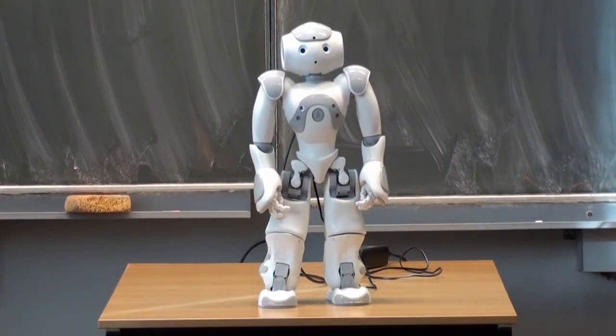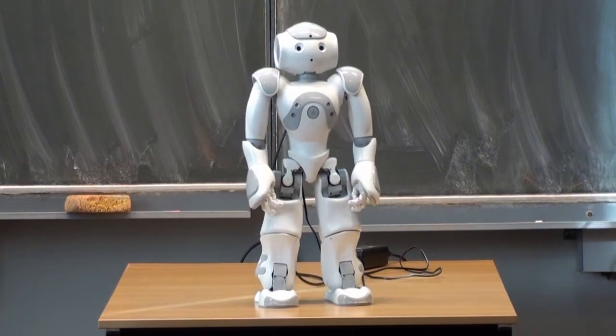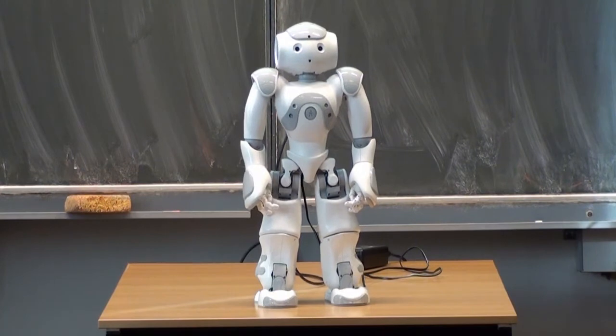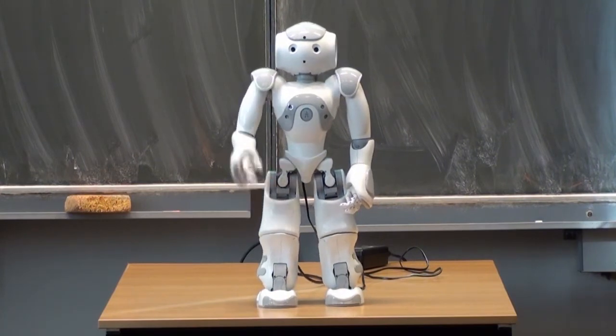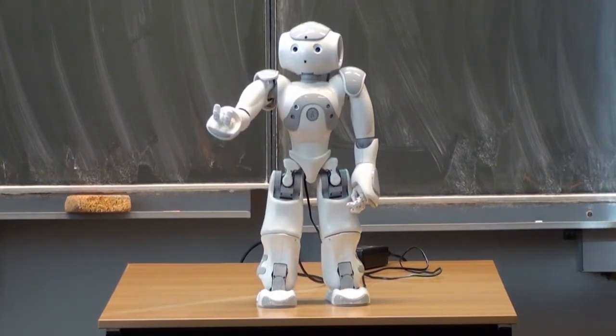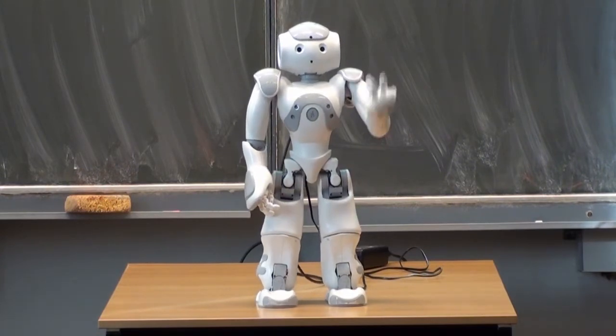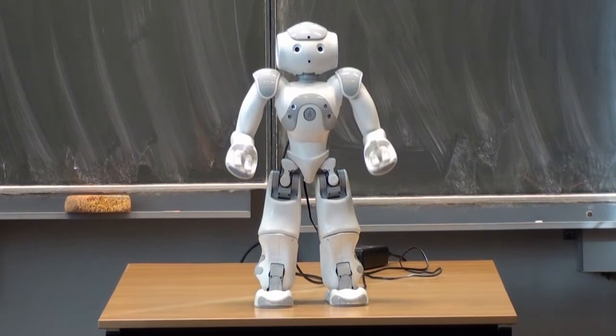Balance is a key aspect to the locomotion of biped robots. Let me introduce to you some basic concepts of controlling my balance. The zero moment point, ZMP, is the point on the robot feet, where the moments acting on the robot are balanced by an opposing moment from the ground.